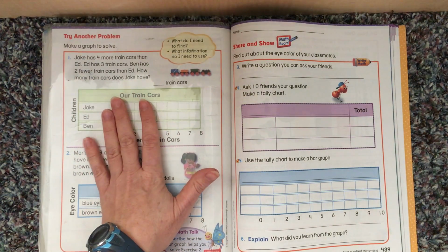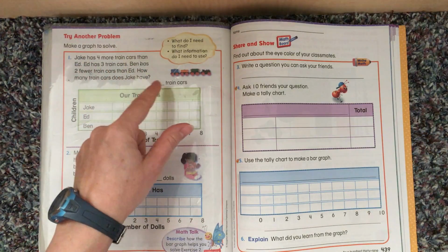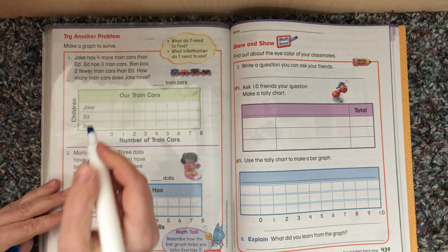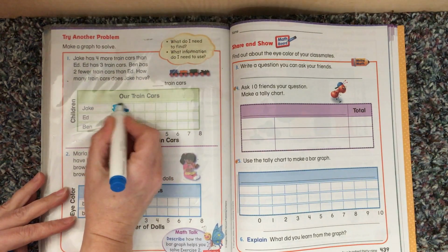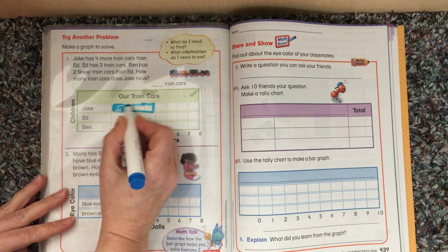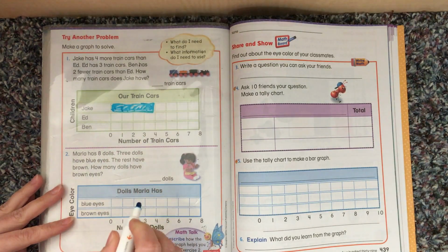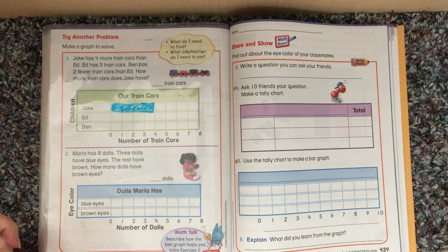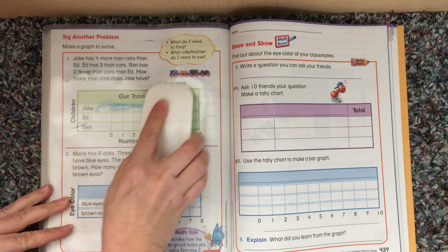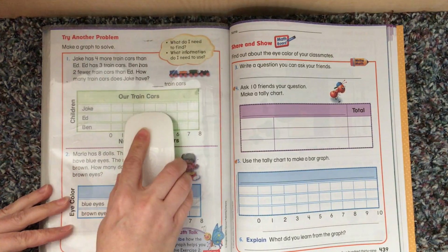Be careful. Jake has 4 more train cars than Ed. A really easy mistake to make is to go Jake 4. I'm going to color in 4 spaces for Jake. But does it say that Jake has 4 train cars? It doesn't, so don't do that. Jake doesn't have 4 train cars. He has 4 more train cars than Ed.